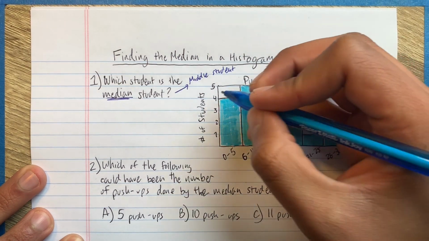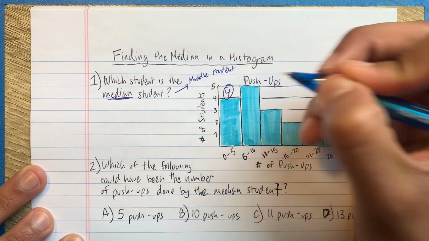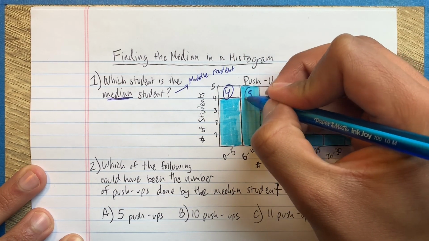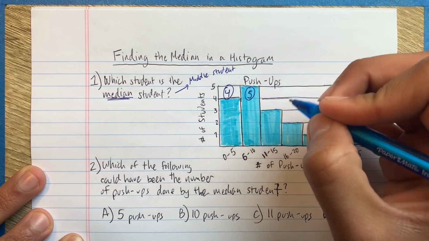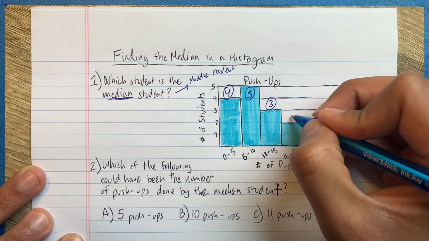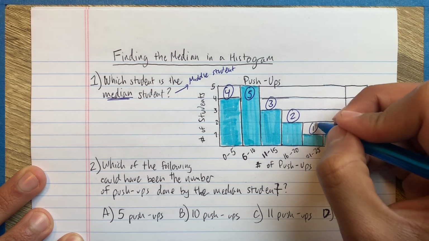This first column has 4 students. So I'm going to draw or write a 4 right here. This second column has 5 students. The third column has 3. The fourth column has 2 students. And each of these last 3 only have 1.